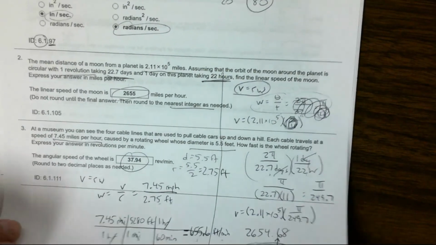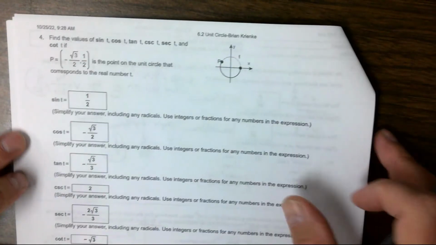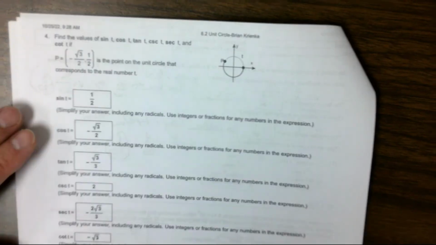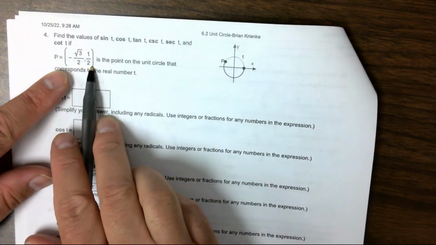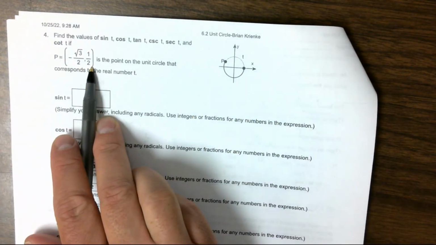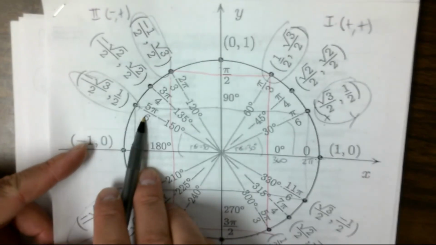So now the rest of this is basically looking at your unit circle and figuring it out. First off, we have negative square root of 3 over 2, comma, a half. What you can do is look at that, and that's 5 pi over 6.